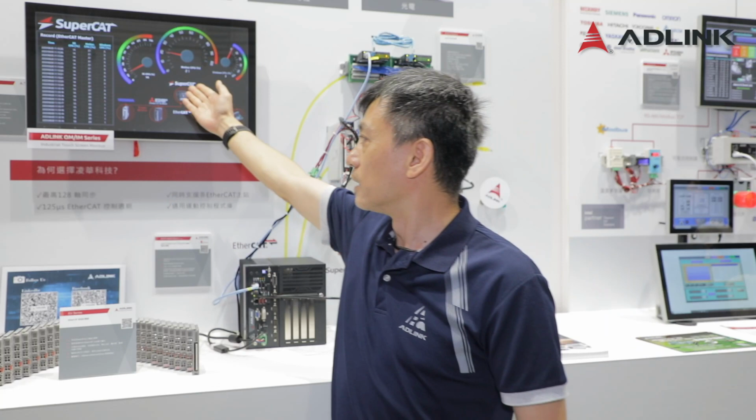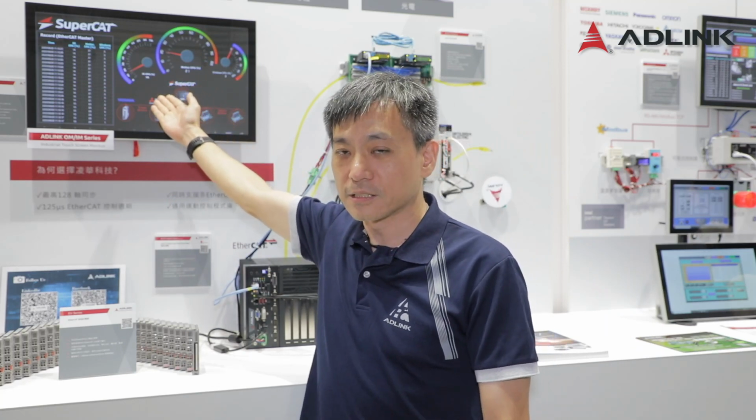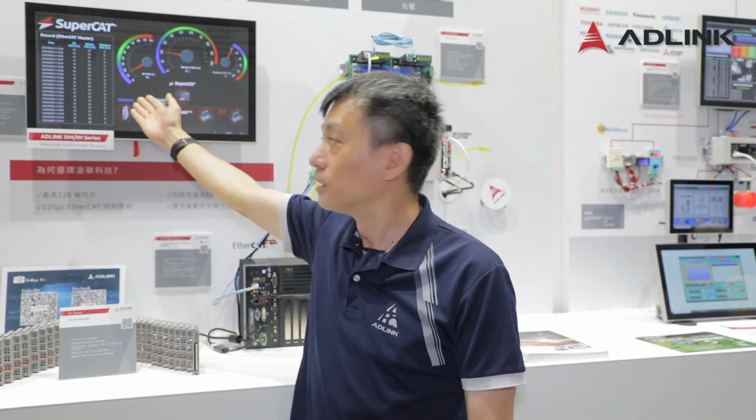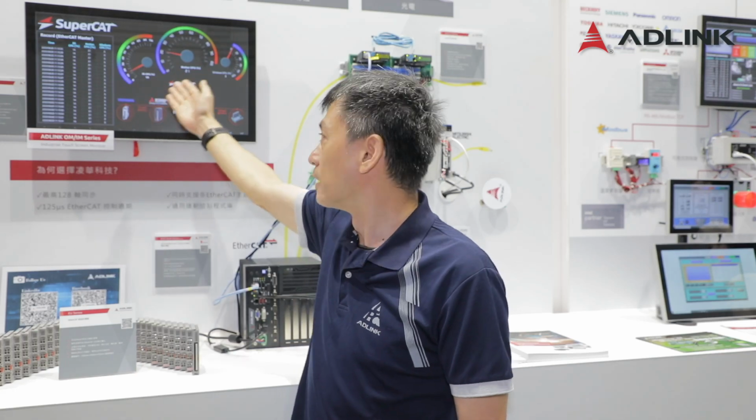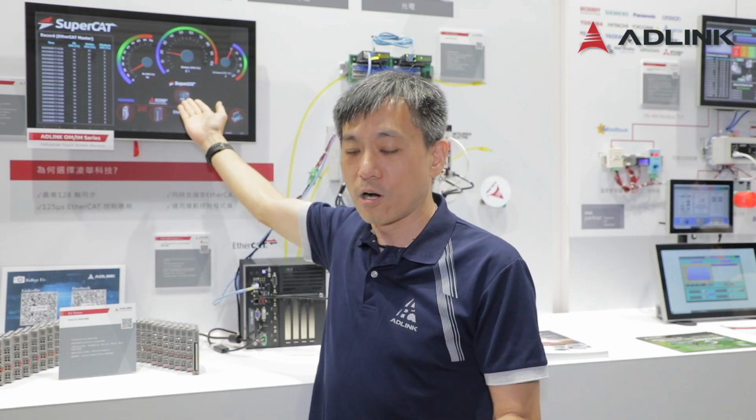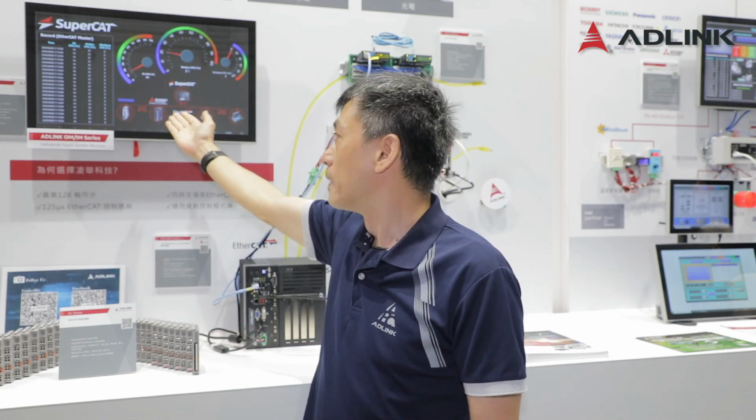And what is inside the software or the platform? See here, you have the first code for the I/O control. This shows the I/O performance. And then the second one, you have another code to show the motion control. This shows the motion performance.